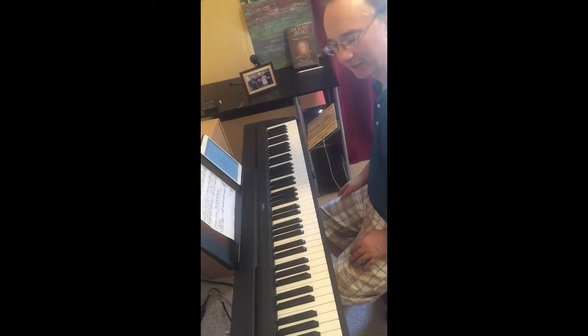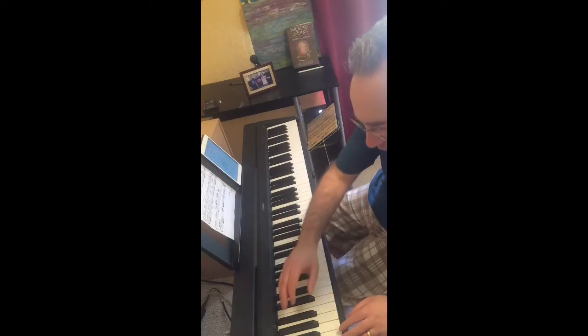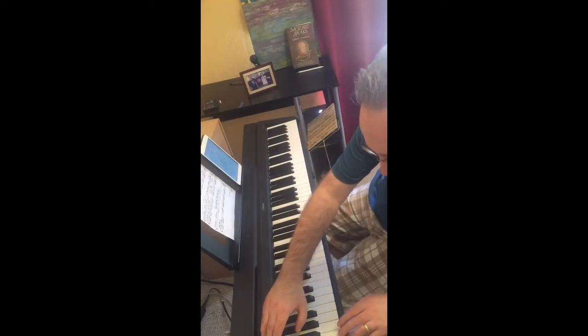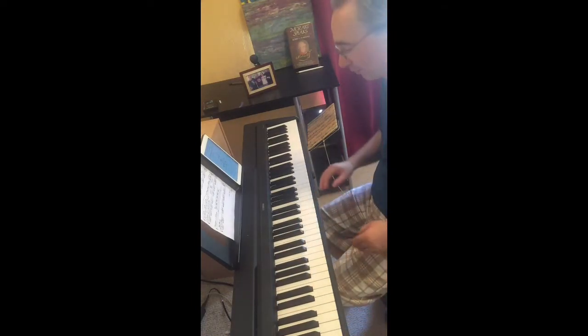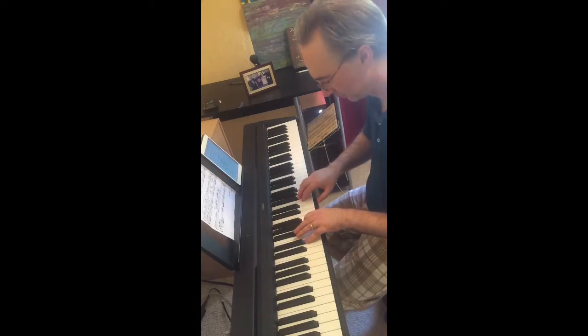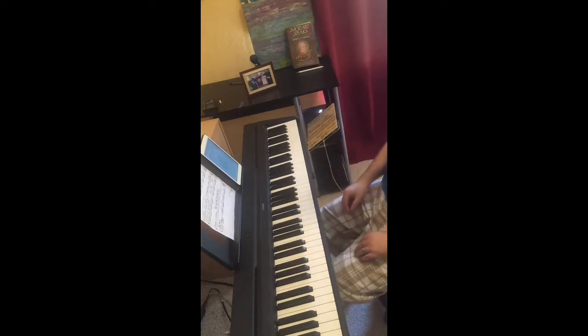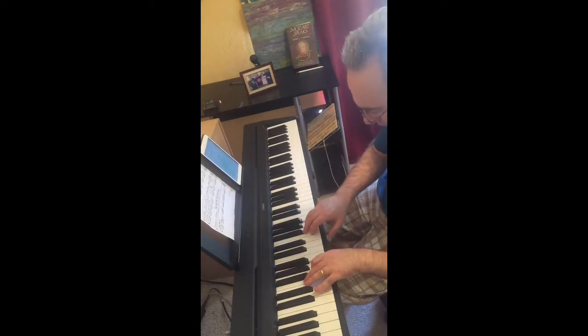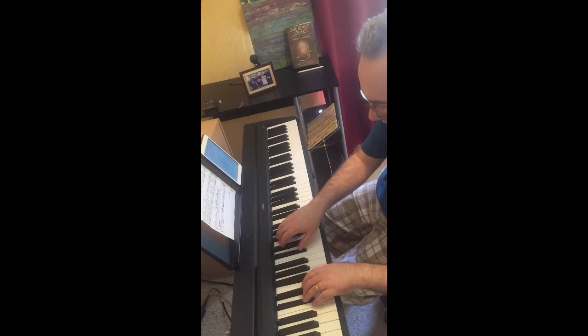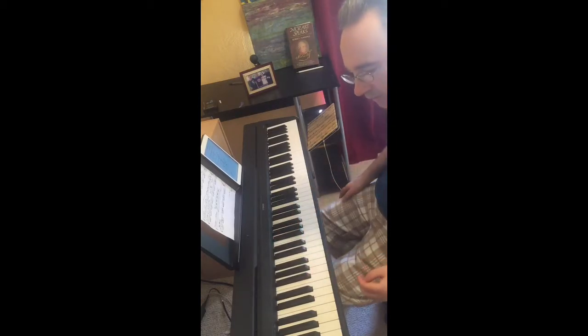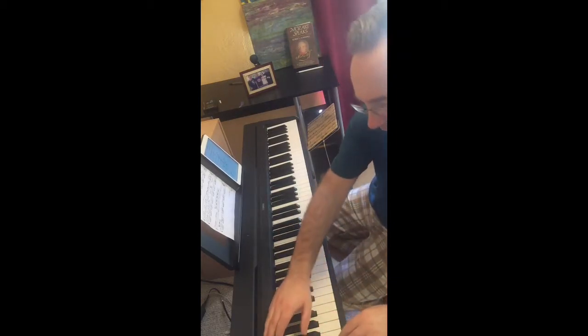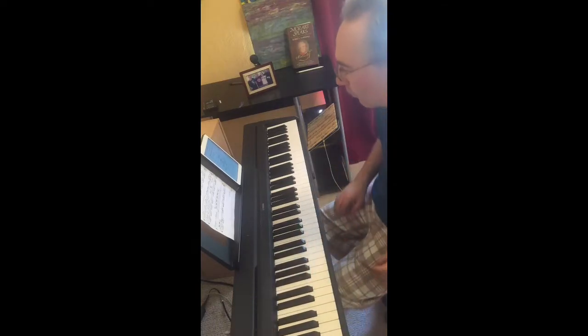I'm going to give you a great example of the mordent. Most of you have heard this piece, I think. So the first notes there were a mordent.